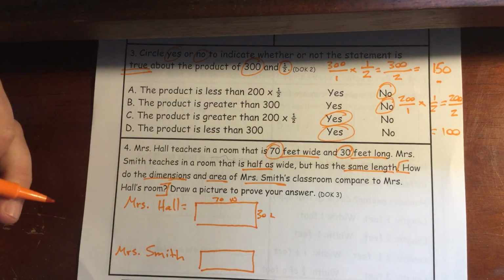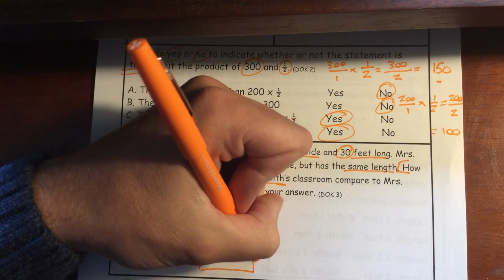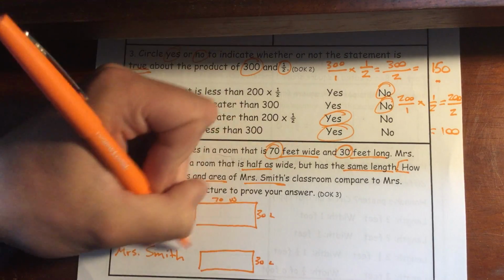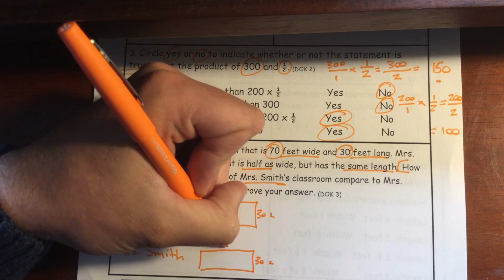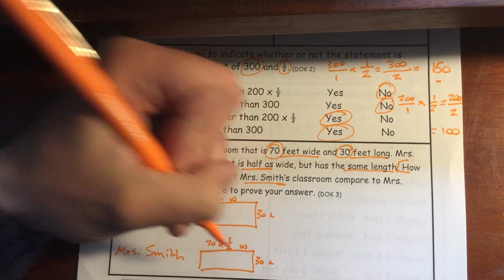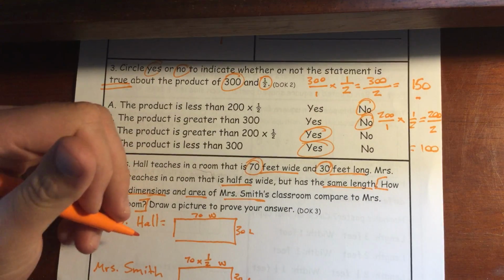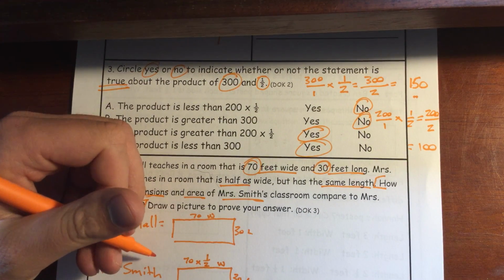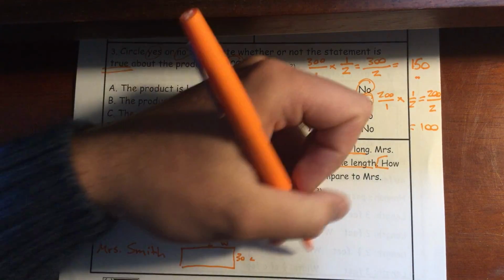And then I'm going to do the same thing for Mrs. Smith. She has a room that is half as wide, but the same length. So I have 30 long, and then we're going to have 70 times 1/2 for that width. The first thing I'm going to think about is actually finding out what Mrs. Smith's width of her classroom is going to be. So I'm going to do that over here.